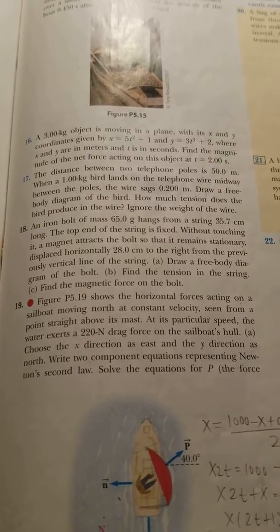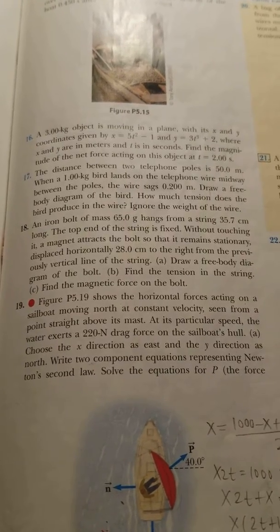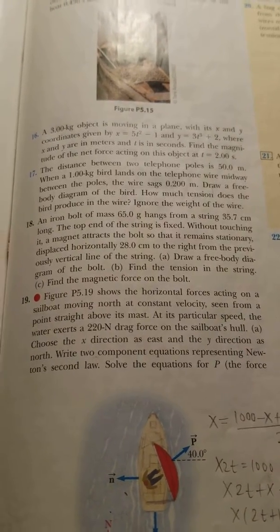Draw a free body diagram of the bird. How much tension does the bird produce in the wire? Ignore the weight of the wire.